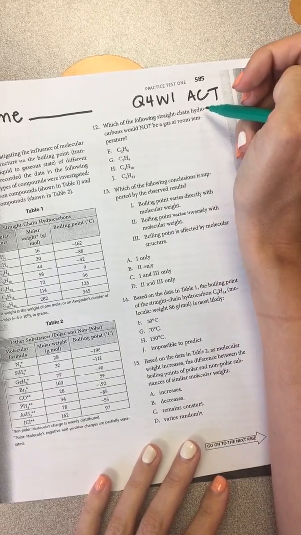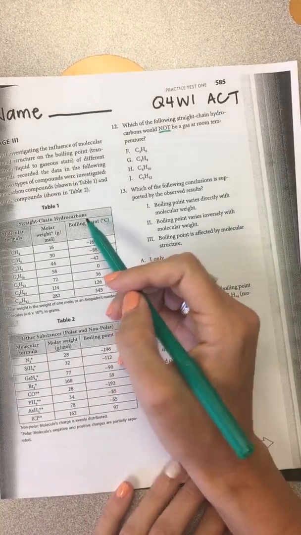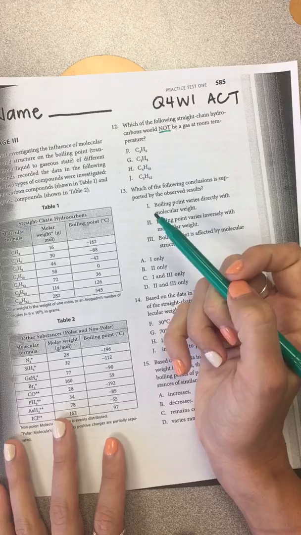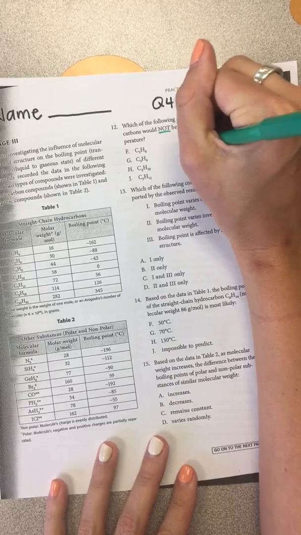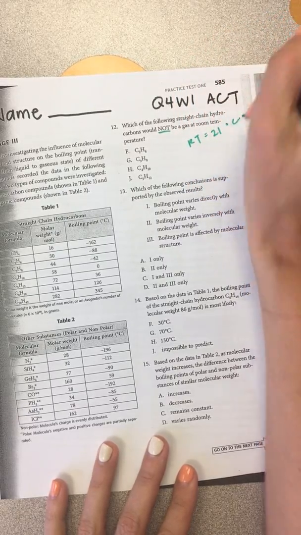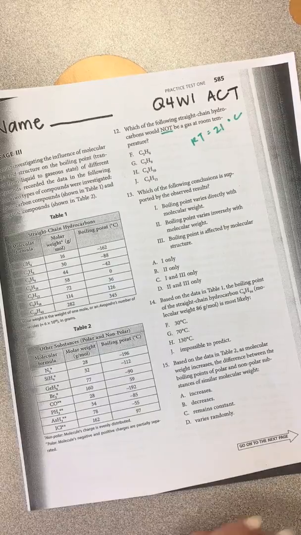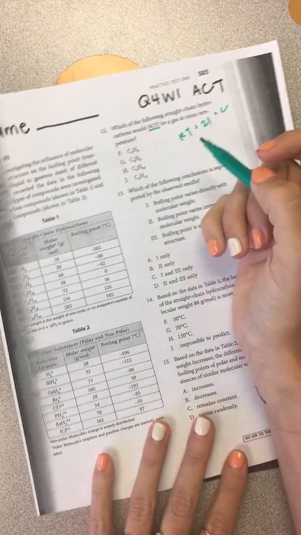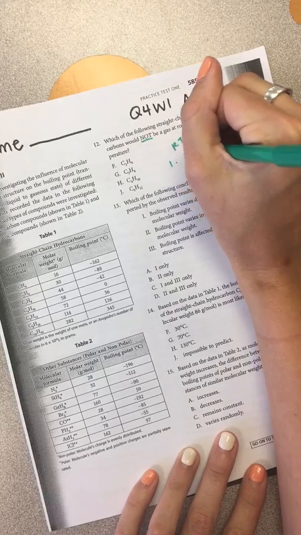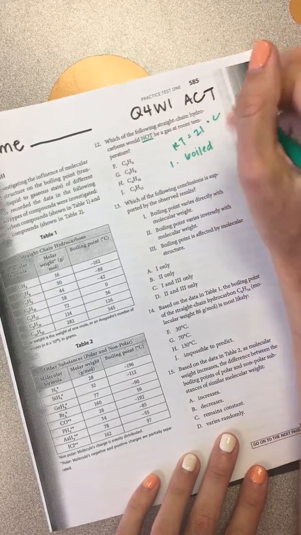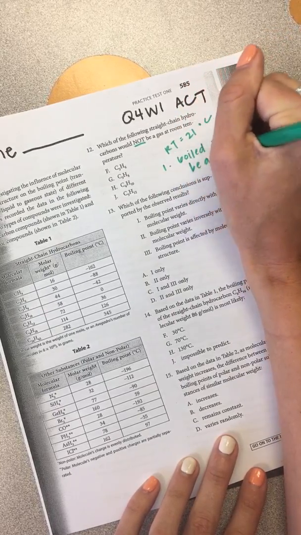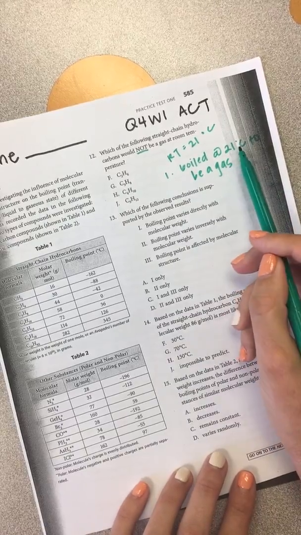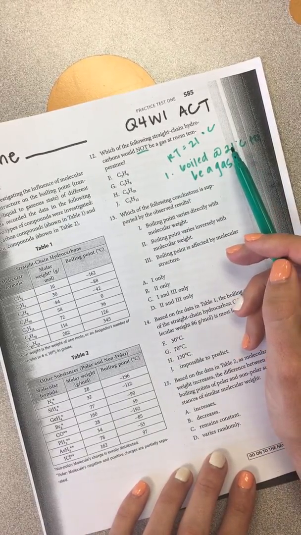Which of the following straight chain hydrocarbons would not be a gas at room temperature? So these are straight chain hydrocarbons, and room temperature is 21 degrees Celsius, and we want it to not be a gas. Now this is going to require us to do a couple things. One, it needs to have boiled at 21 degrees to be a gas. So it's not a gas if the boiling point is higher than 21 degrees.